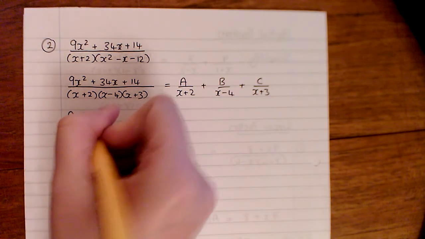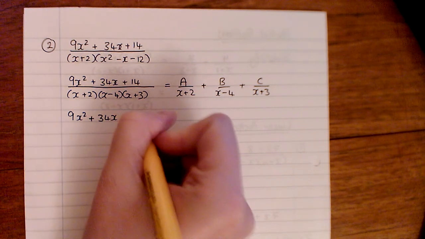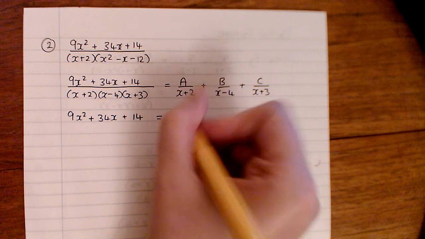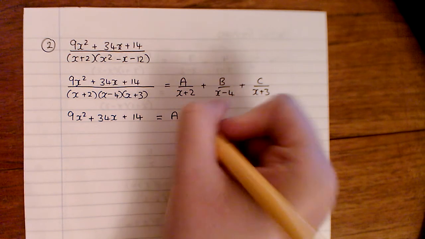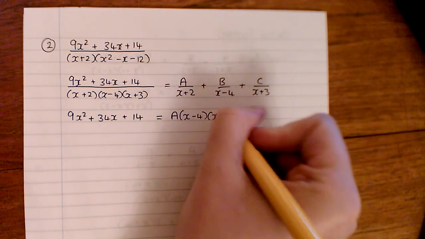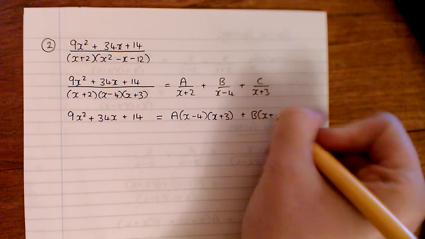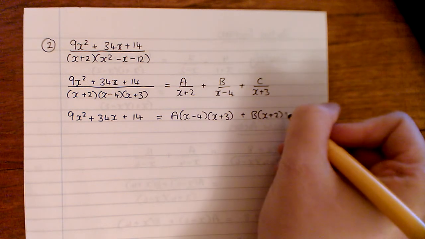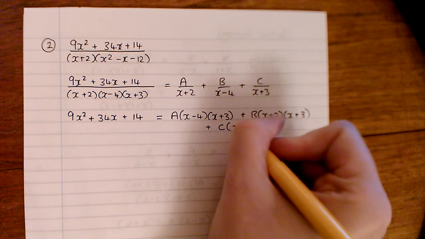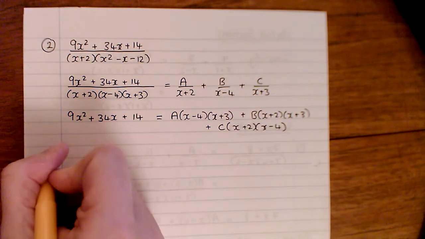So that would leave the numerators then of either side. Left hand side is 9x squared plus 34x plus 14. And our right hand side, a upon the other two, so x minus 4 upon x plus 3, plus b upon x plus 2 upon x plus 3, plus c upon x plus 2 upon x minus 4.